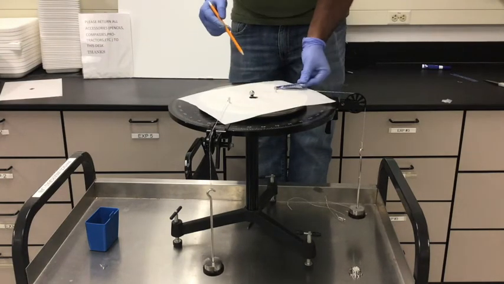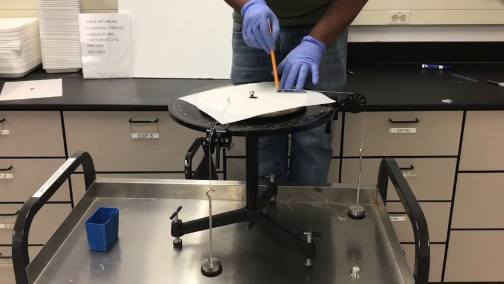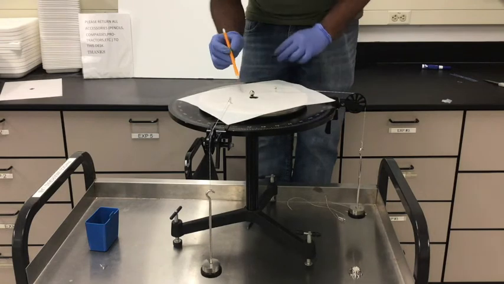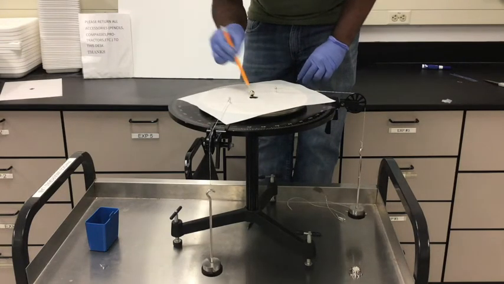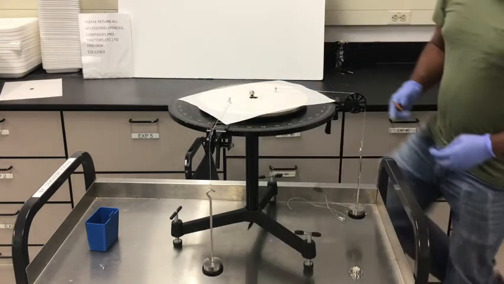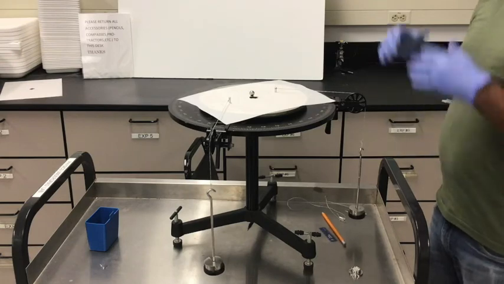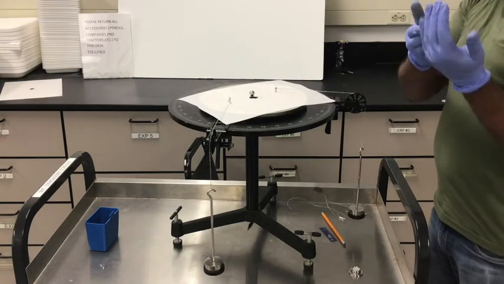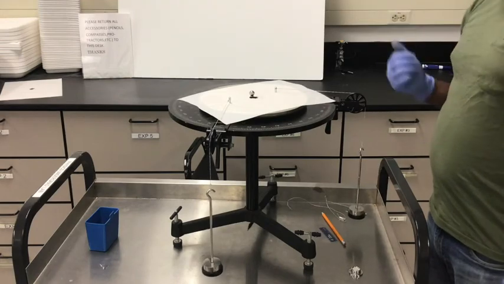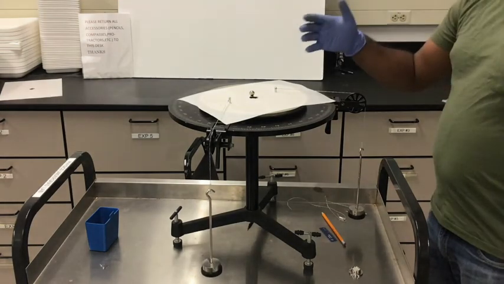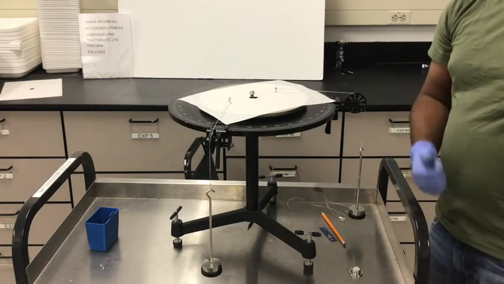So I trace this string and then the second string over here, and finally I look at the point of action and mark it over here. So that concludes our data process. Next, we will take this paper off, and then we'll draw the lines of force of the different forces acting on it, and then we have to calculate the lever arms and the torque.